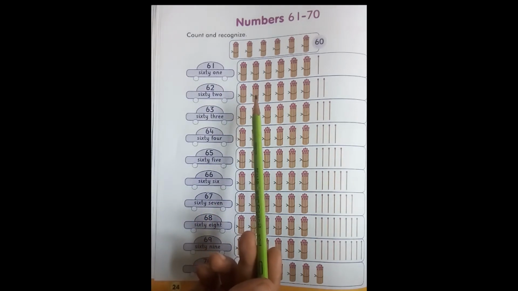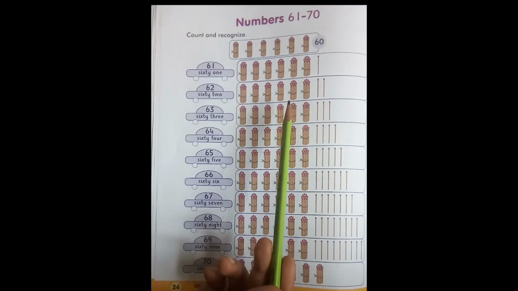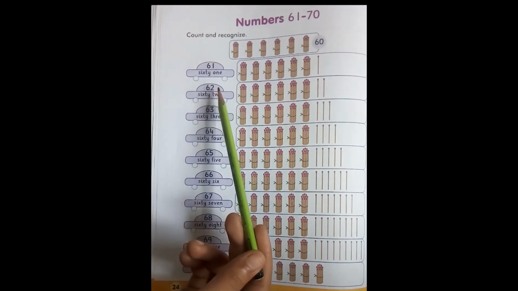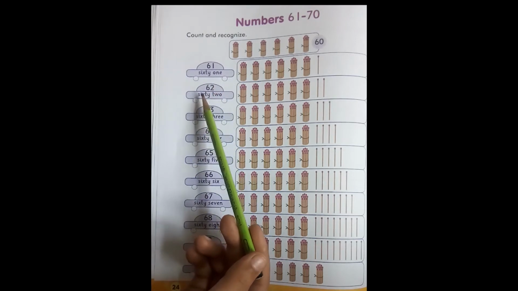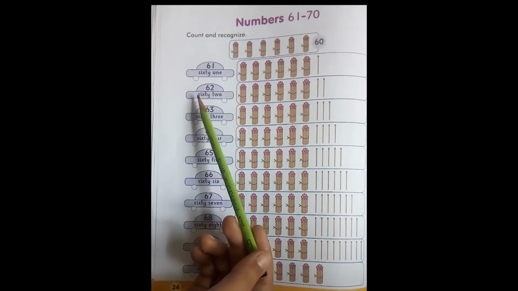These are 6 bundles of 10, which make 60, and 2 matchsticks. This is 62. S-I-X-T-Y 60. T-W-O 2. 62.